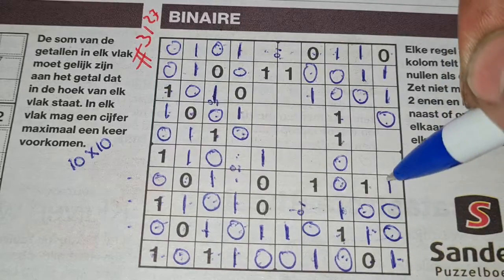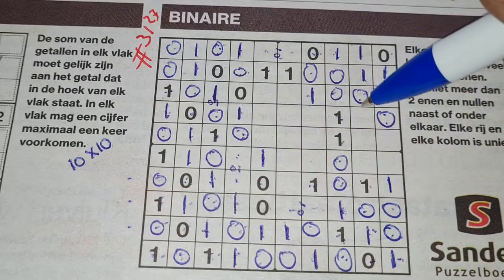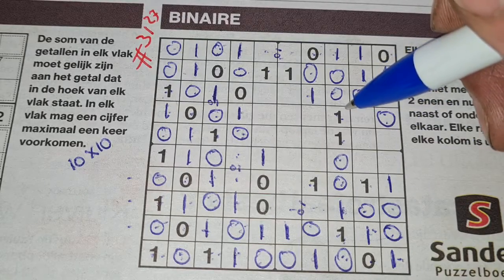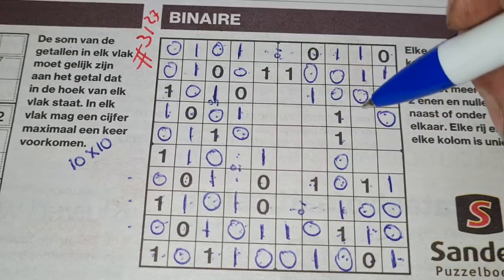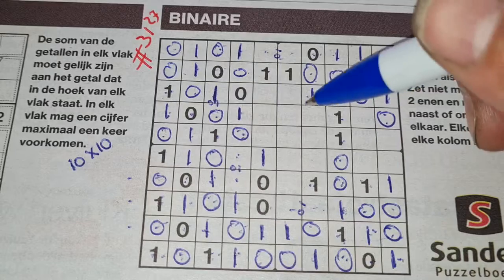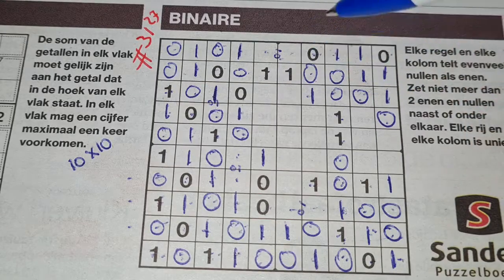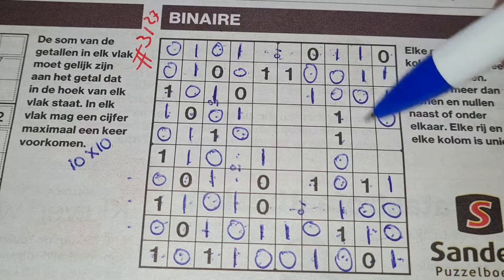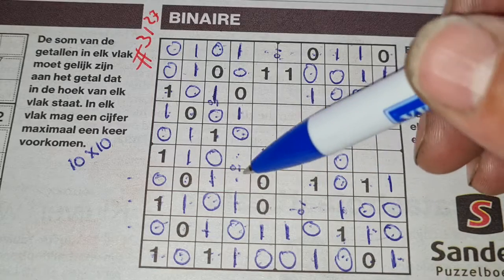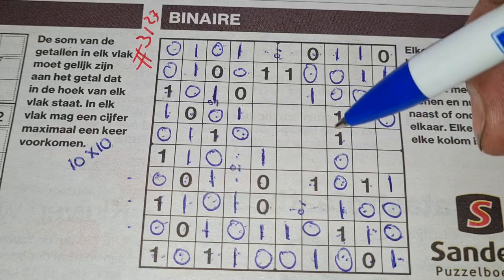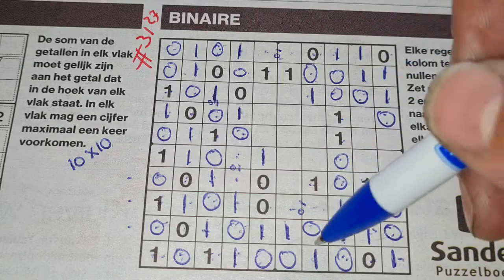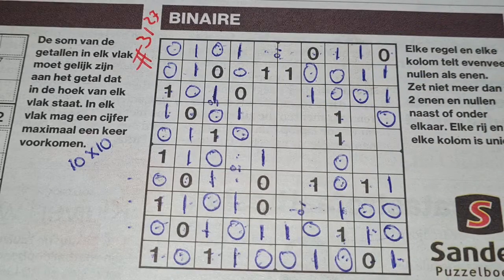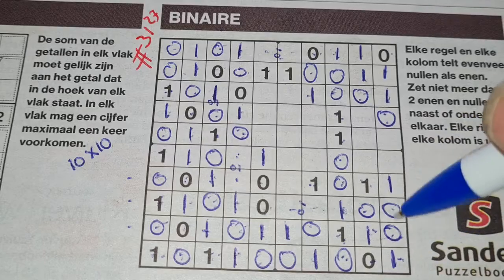Double O, here 1, there 1. 1, 2, 3, 4. Okay. Think. 1, 2, 3, 4. 2, 3. 2, 3, 4.